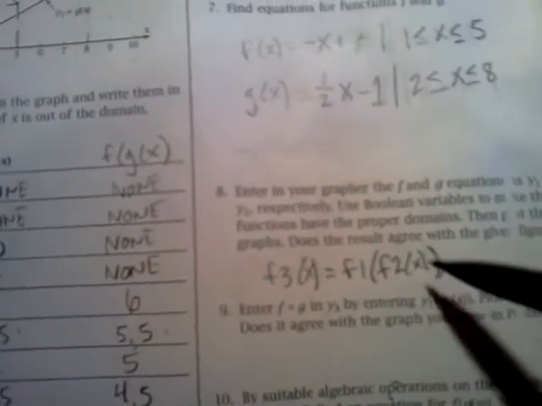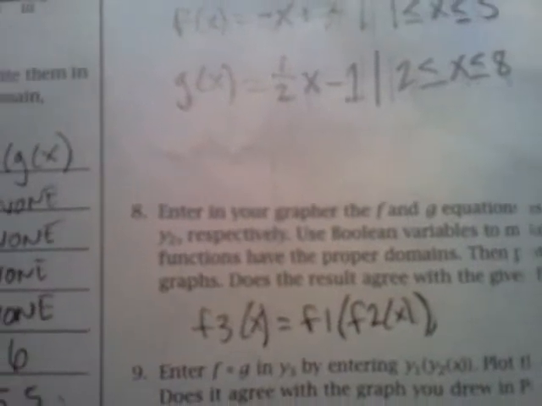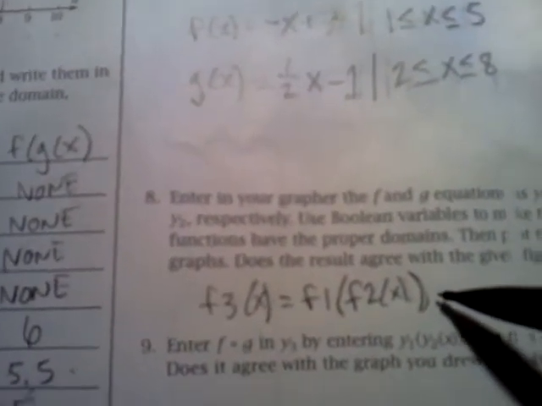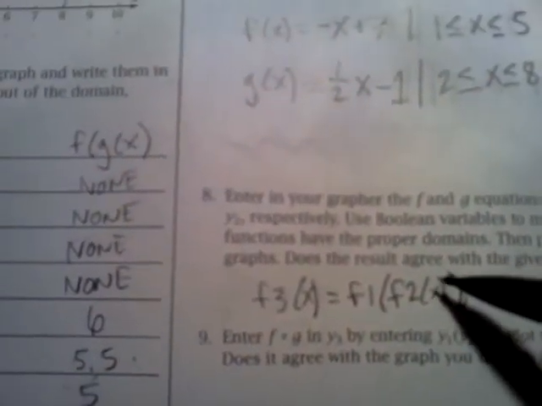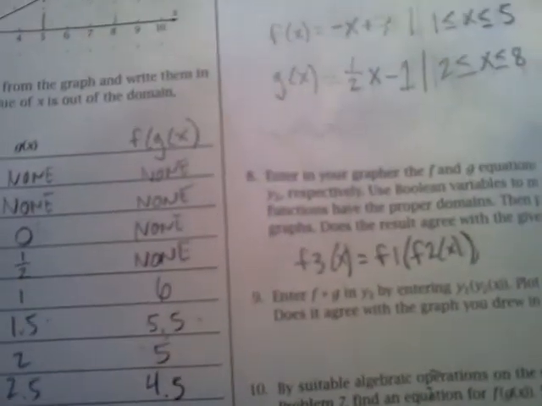It's not super important if you couldn't get this to graph. There will be very little times where you're actually asked to do this. It's just to help show that this really is what happens when we compose functions.